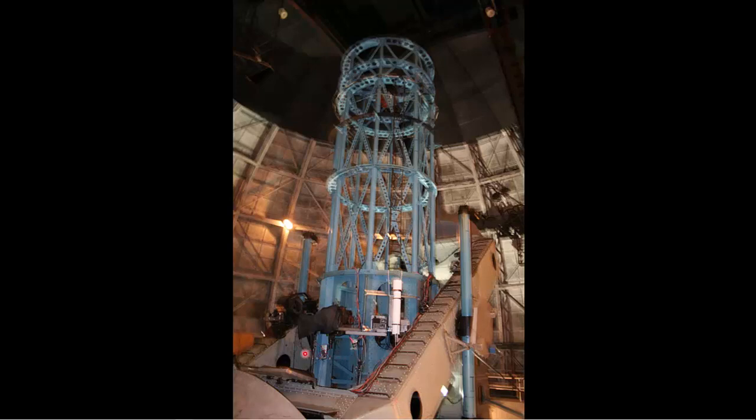Then this blue part is the actual telescope, and it can rotate on an axis that connects over here somewhere, and that changes the declination. Rotating the brown part changes the right ascension. And so that's how you aim it.